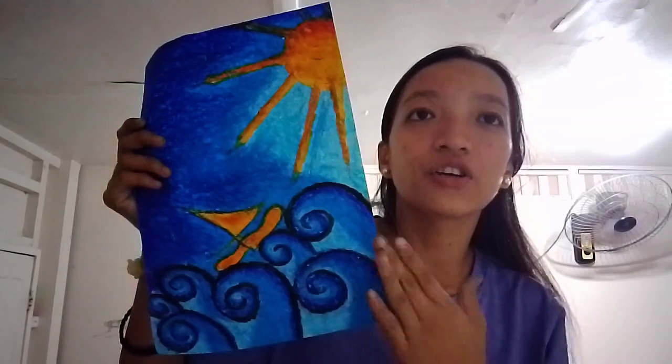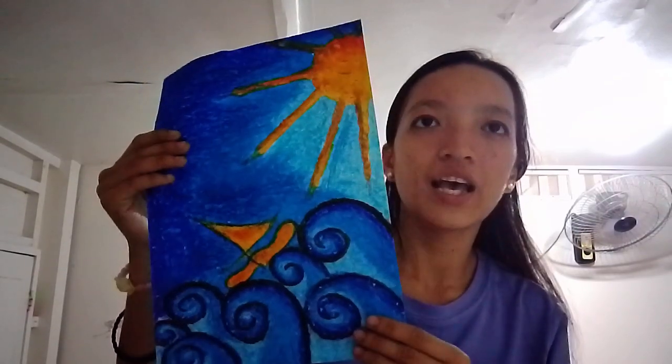So for the line, you would notice the swirling lines or the curved lines for the waves and the straight line for the sun rays. That is how line is applied in my artwork.